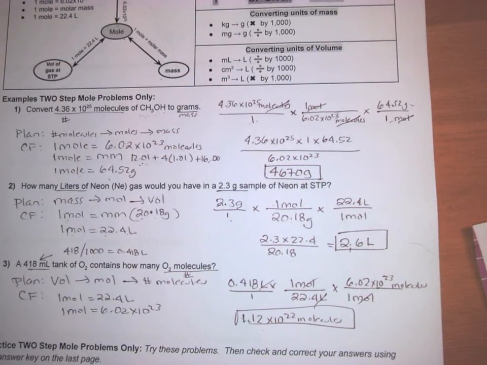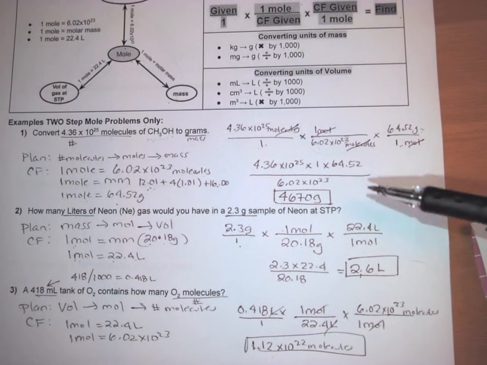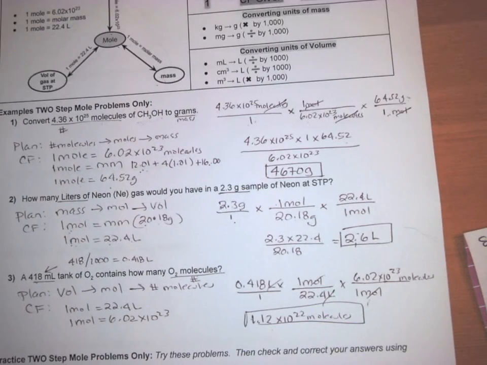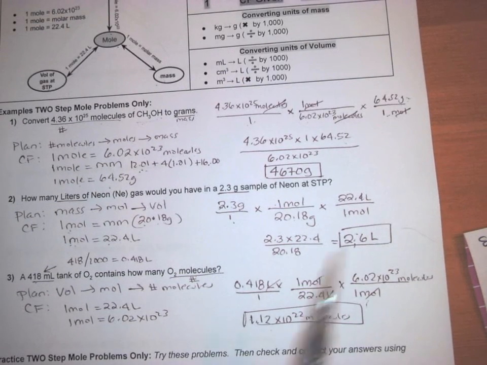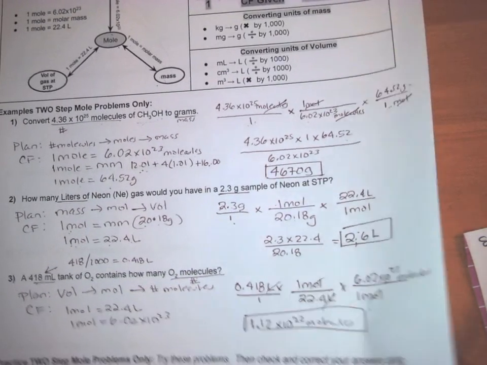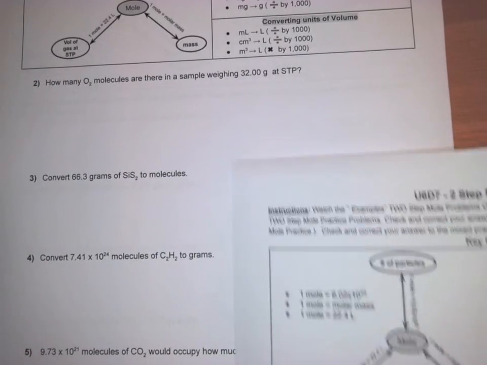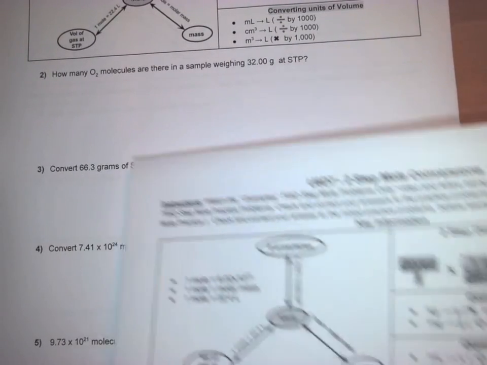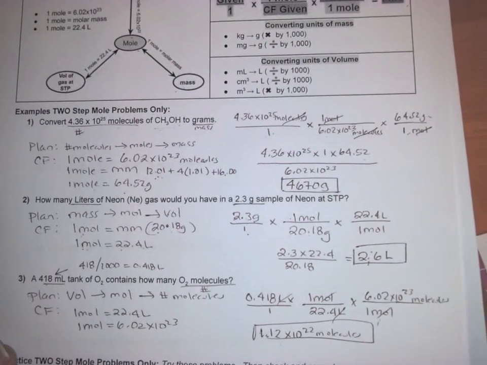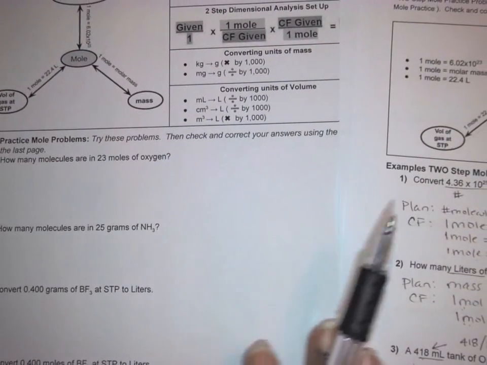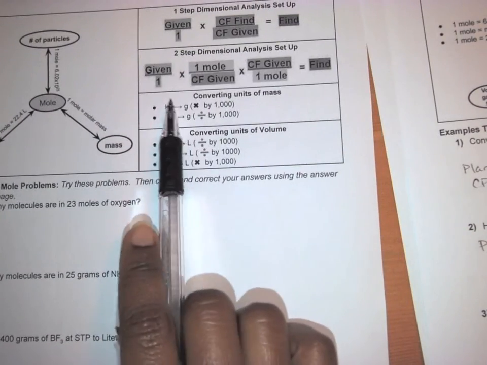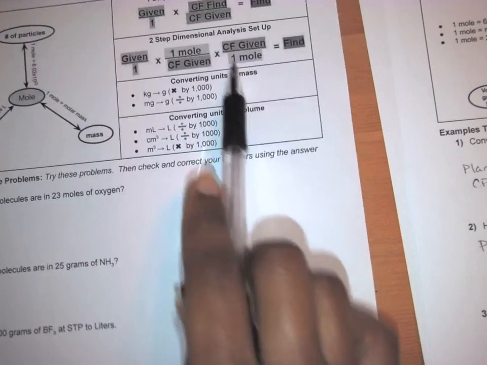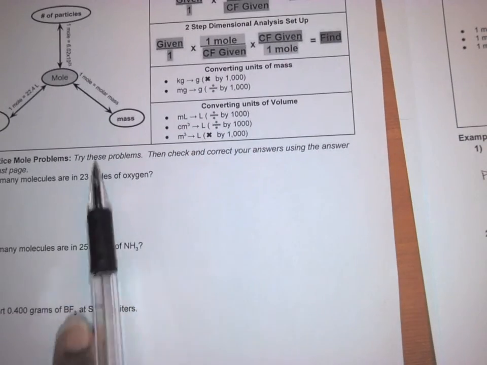All right, so what you're going to do now that you've seen these 3 problems done, is you're going to do that for the 2-step mole practice problems. It starts on this page, and then there's a few more problems on the next page. You're going to do that and then check and correct your answer. After you've done that, then there's some mixed practice problems. And for the mixed practice problems, some of them will be like what we've done today, the 2-step mole conversion, and some will be the 1-step mole conversion. So you have to decide.